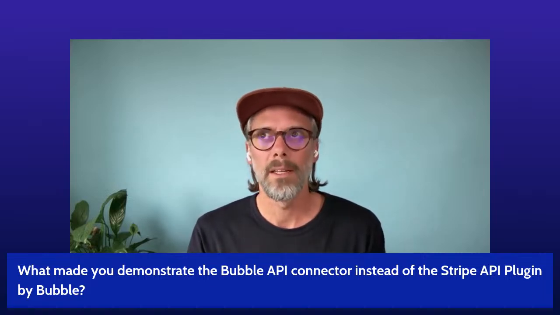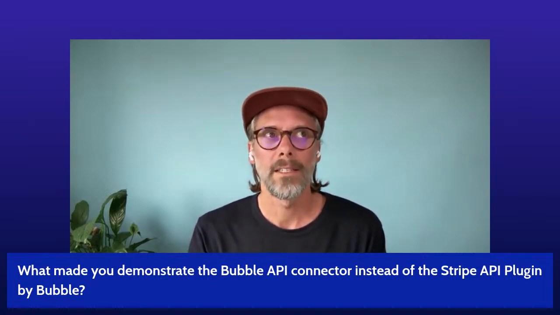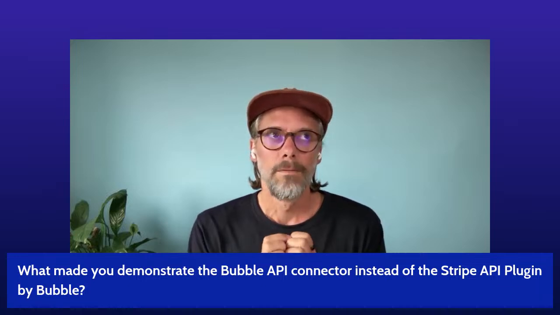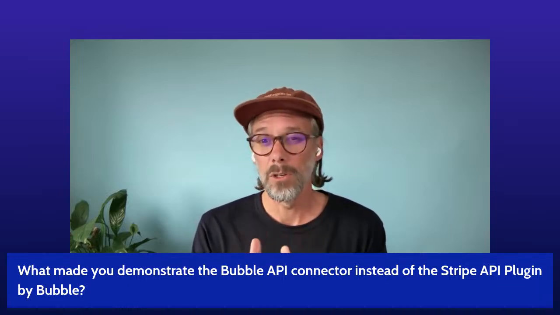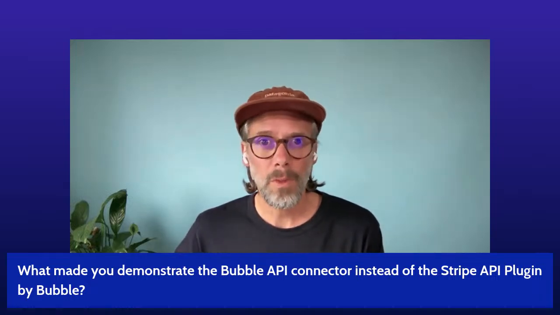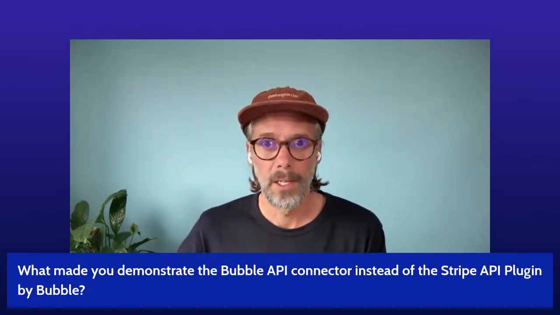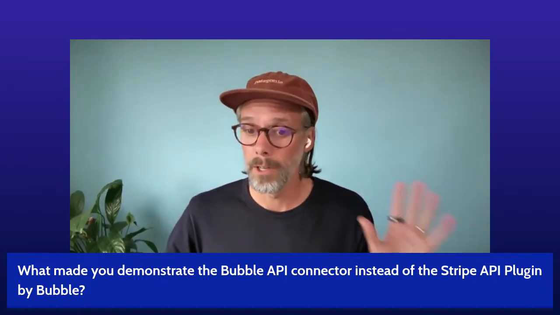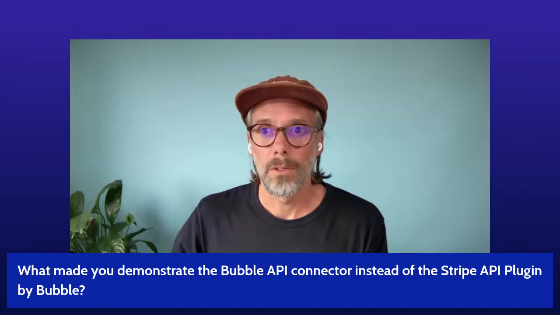Because I felt when designing this course that the Stripe plugin, yes, it's useful, but it doesn't fully explain how to actually use the Stripe product itself. So that's why I chose the API connector. So I'm just going to present my screen because I wanted to compare and see what's available in the plugin today. So let's share a window.